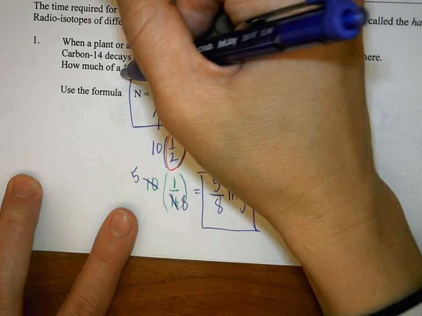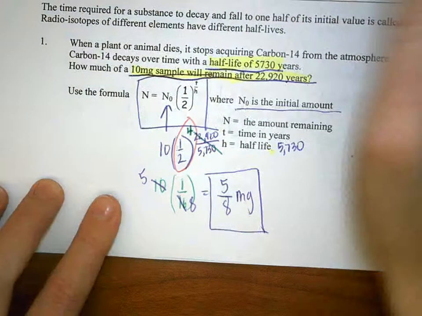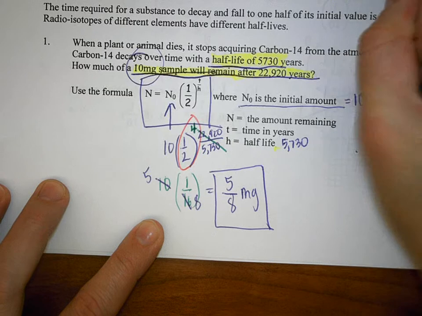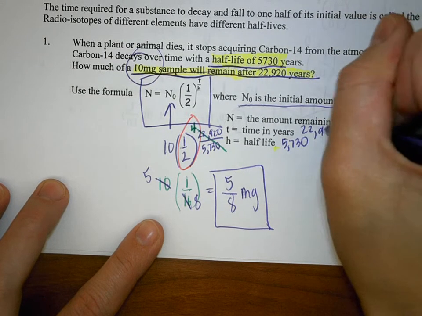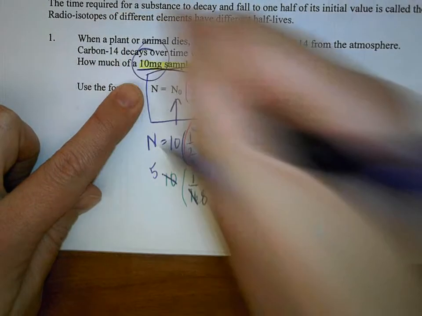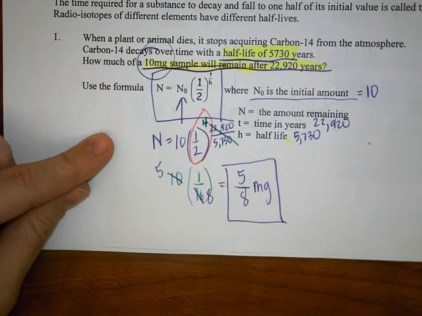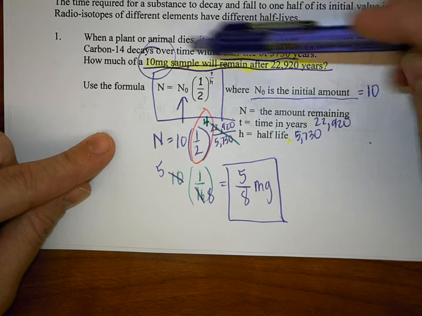They said a 10 milligram sample, they want to know how much will remain after that amount of years. So that means this is my initial amount. Okay, that is my 10. And the time was the 22,920. And I'm trying to find the answer of N. So all we did was plug in these numbers. So I plugged in the value for T, the value for H, the value for my N sub 0.